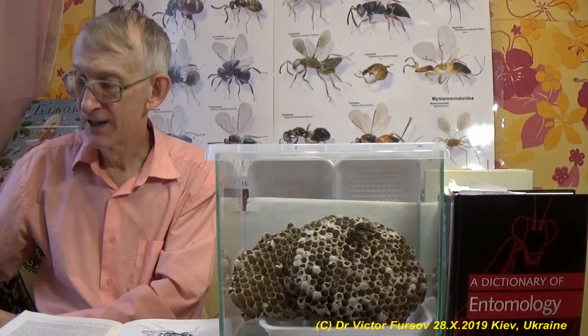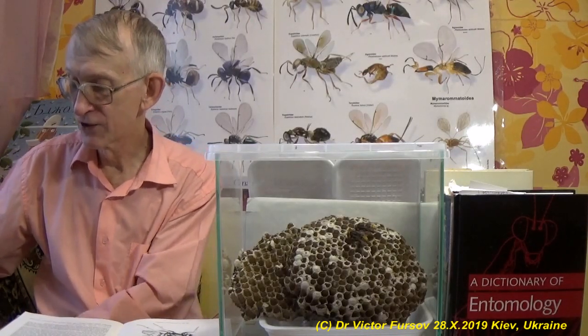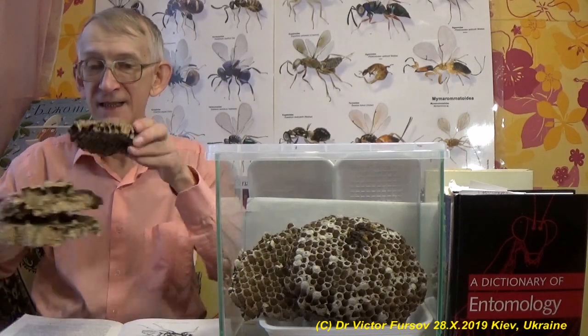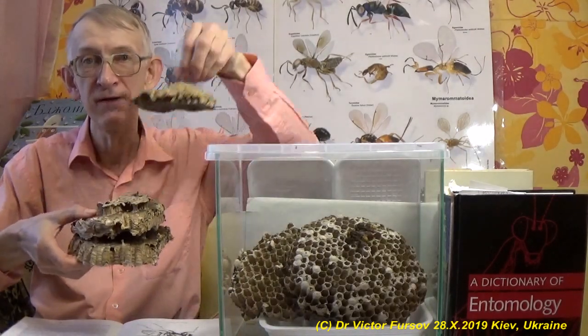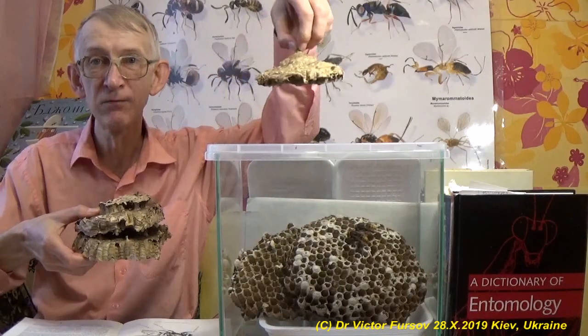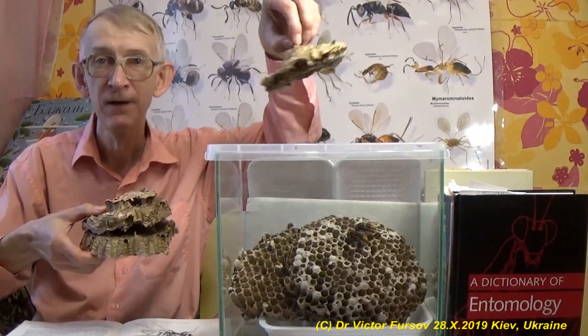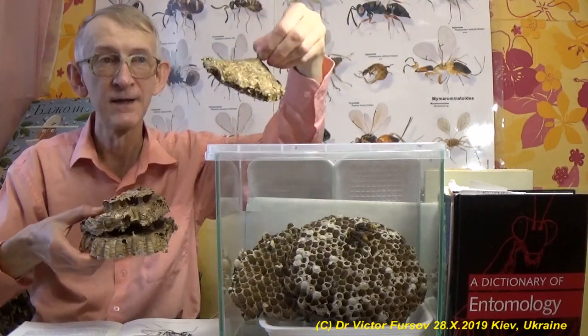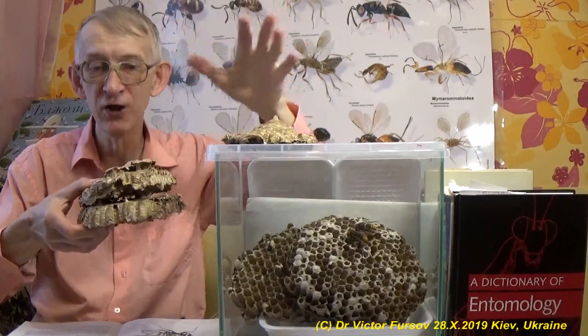And this is the construction of this nest. It can be attached by this tiny peduncle. When it is small, the small nest can be covered with a special envelope.